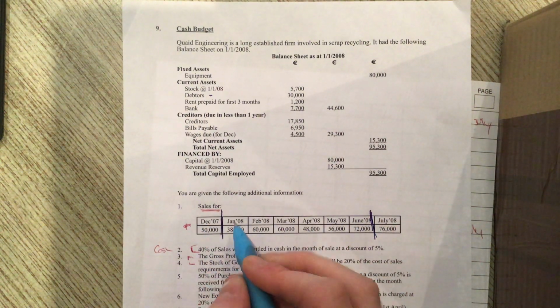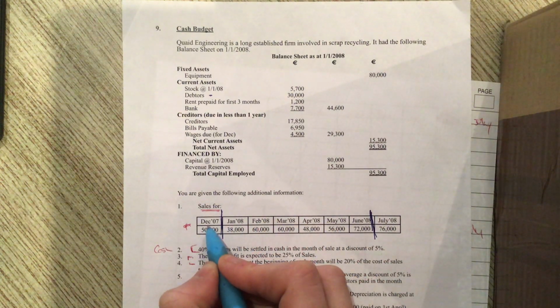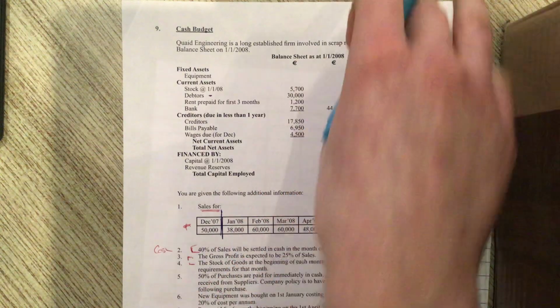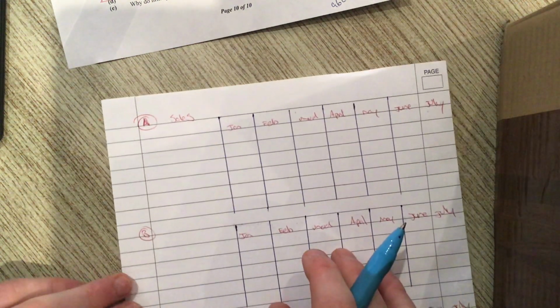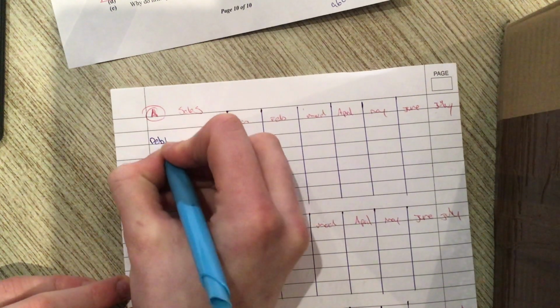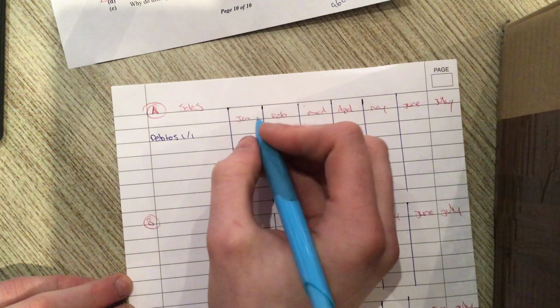No, so we're only doing it for these 6 months. Someone owed us money in December that ultimately we're going to get paid for in January. First things first, if we do part A, which is just the schedule of monthly cash receipts, how we do it is, number one, get our debtors figure at the start of the year. So debtors, 1st of the 1st, and that's going to be 30,000 euros.